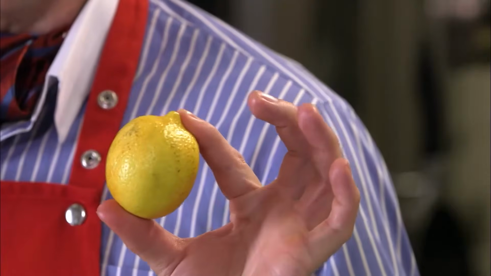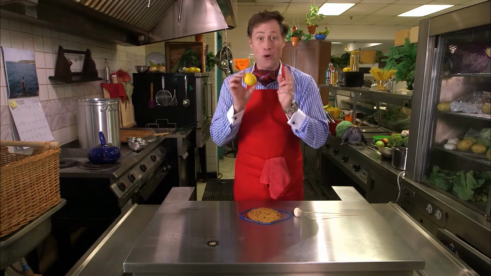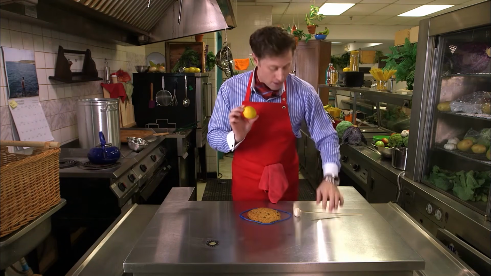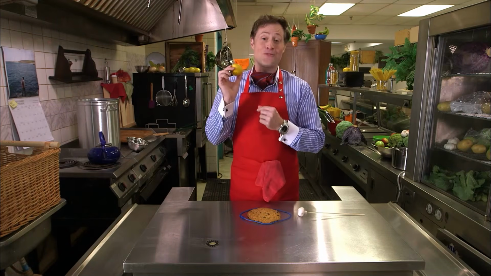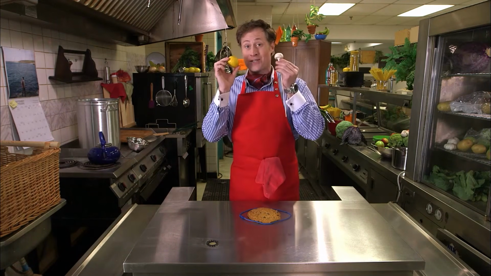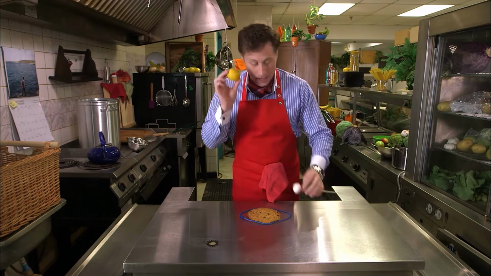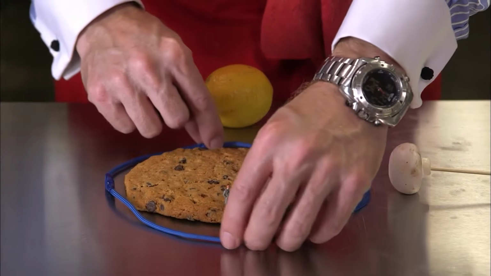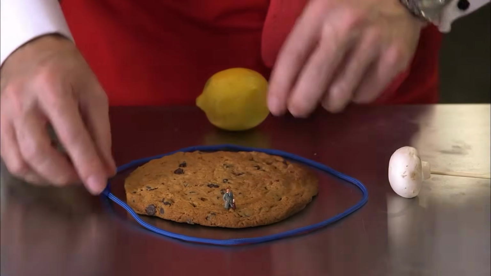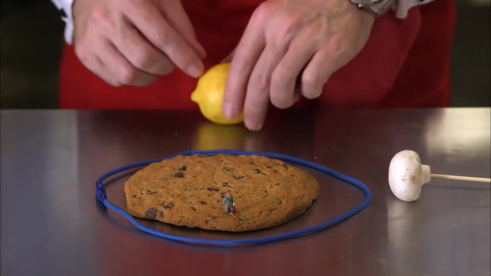The sun, or this lemon. Now, the sun also affects the tides, but not as much as the moon. The sun does not affect the tides as much as the moon because it's much further away, but it still has an effect. If the sun was here, then the tides would be pulled away a little bit like that, and the tides would be less severe.